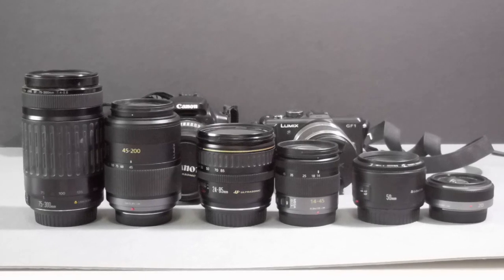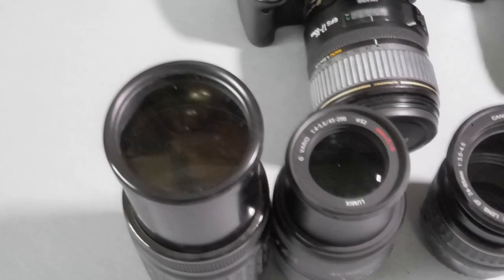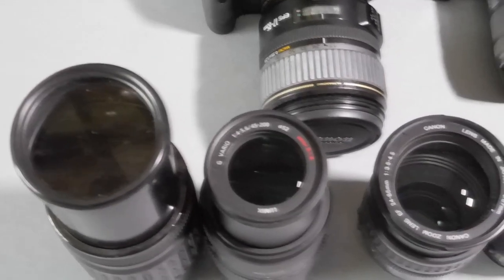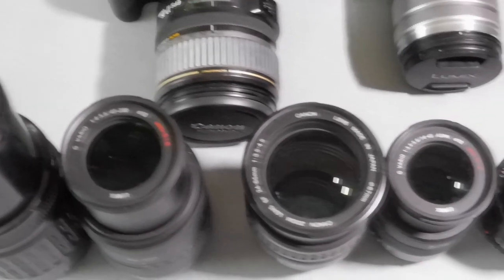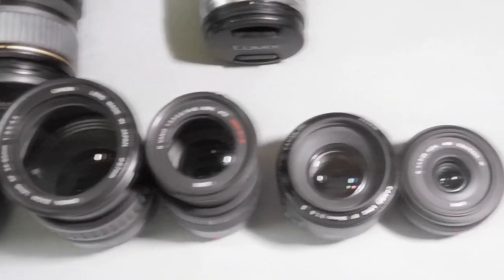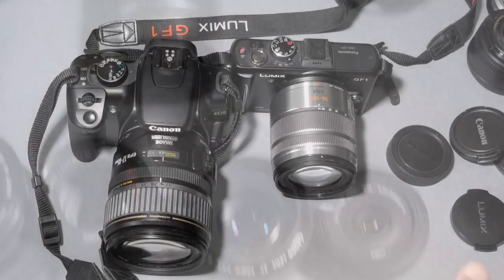Just to give you an idea, here is a side-by-side comparison of several lenses of equivalent focal lengths. The left lens belonging to the DSLR and the right belonging to the mirrorless. Keep in mind, however, that there are other factors affecting lens sizes, such as the size of the sensor and the aperture.